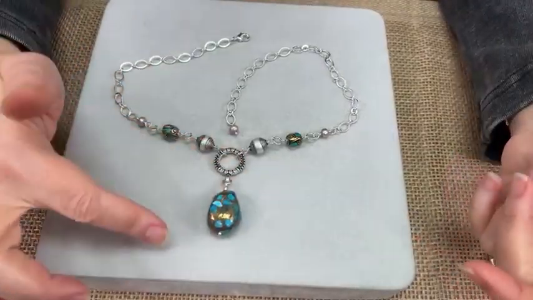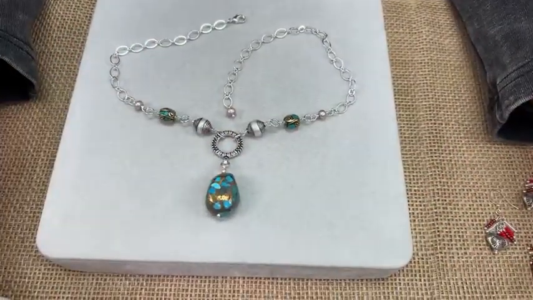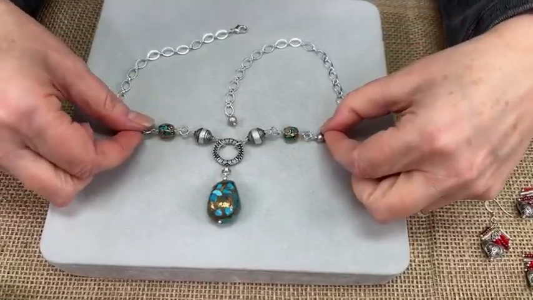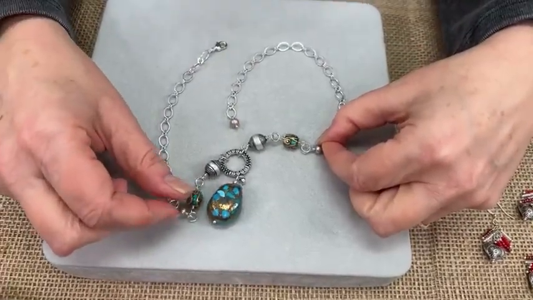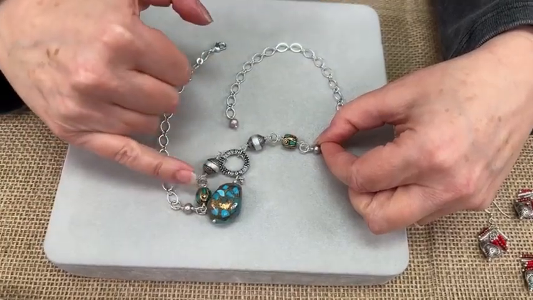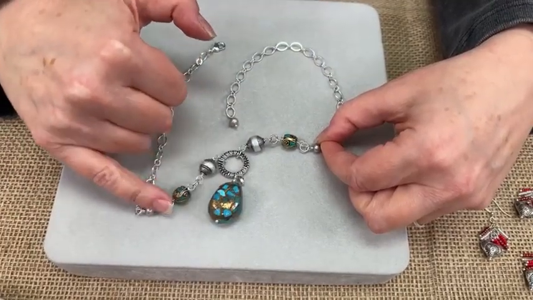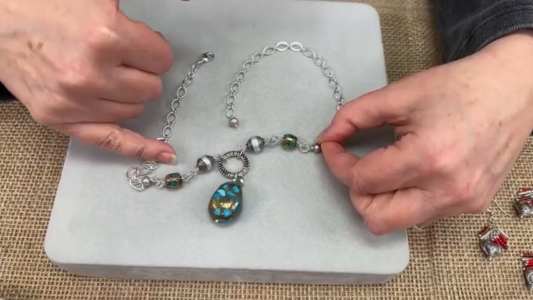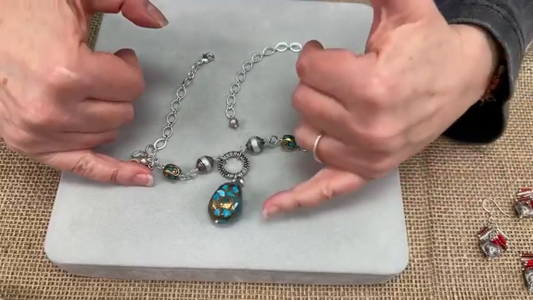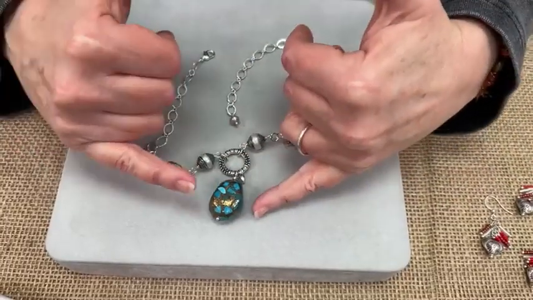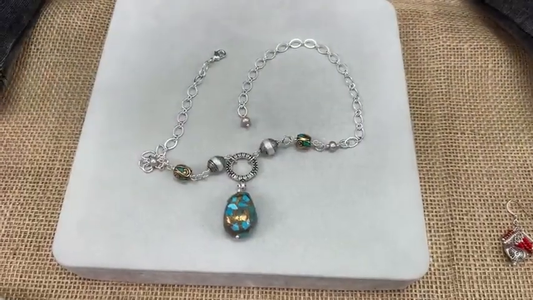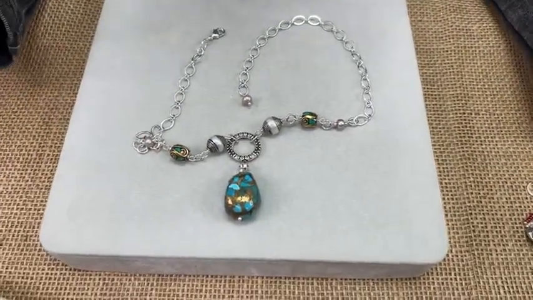So in this case, I started out with a focal point, and I like having something that is going to complement the focal point. Hence, these beautiful inlaid beads that come from Tibet. And this, of course, is meant to complement the composite turquoise piece.